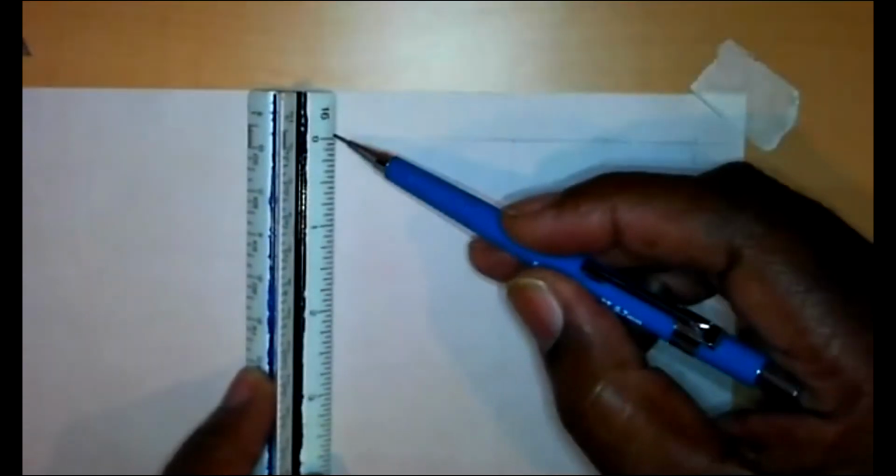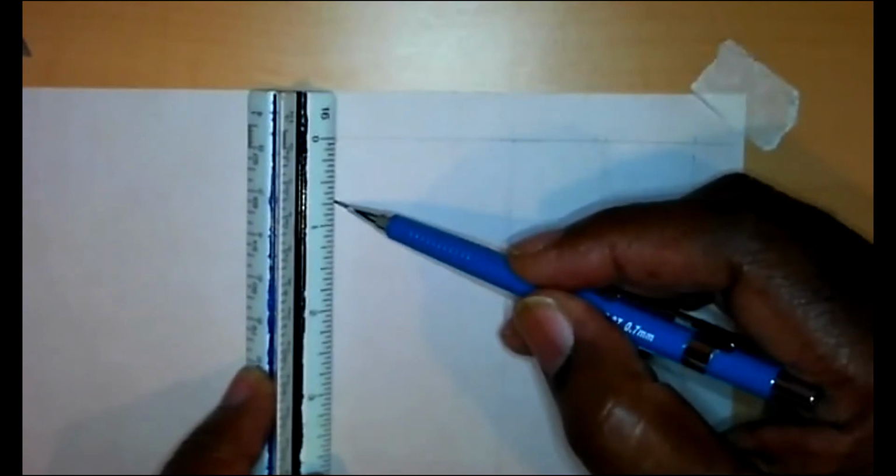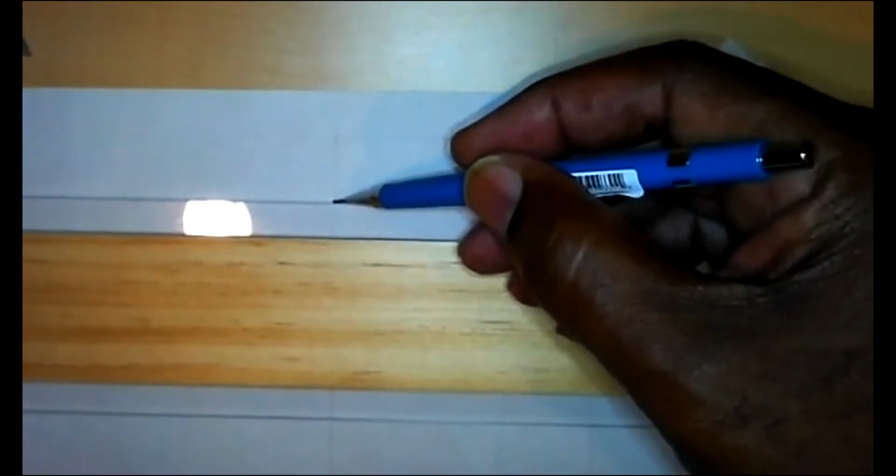I'm going to put my 0 at the borderline and measure 1, 2, 3. That's 3. 1, 2, 3. That's 3/4. Okay. Reference mark. Bring my straight edge up. T-square up. And draw it as a continuous construction line.